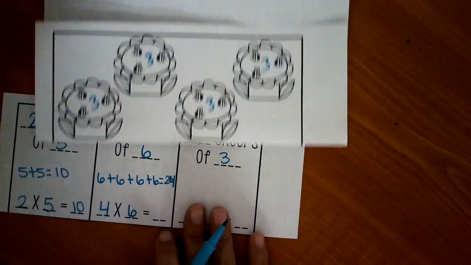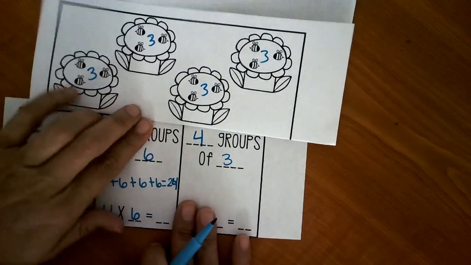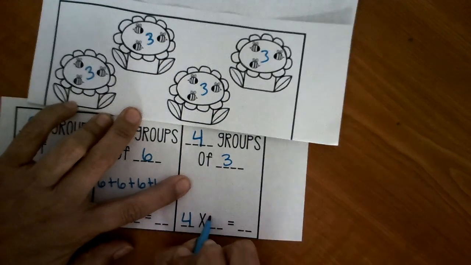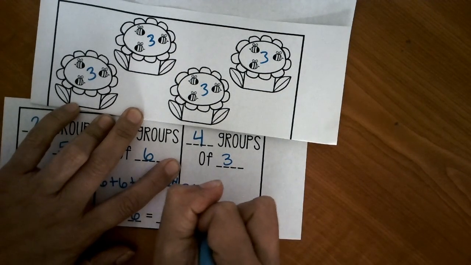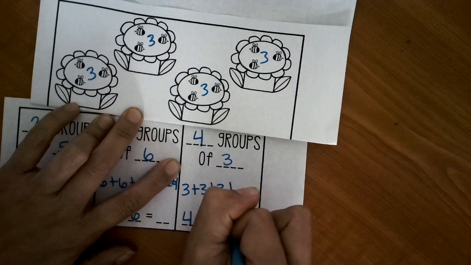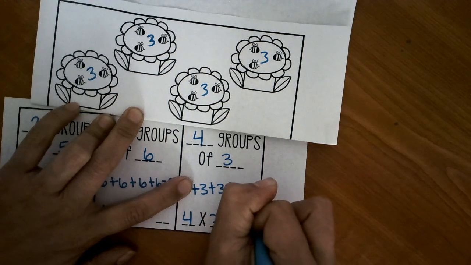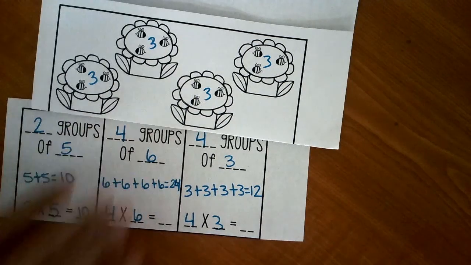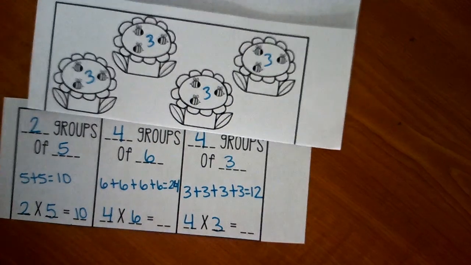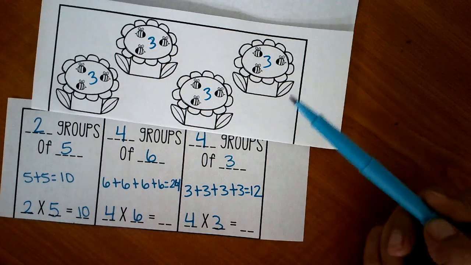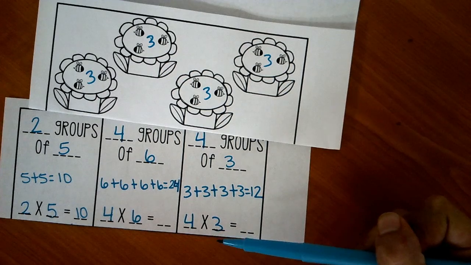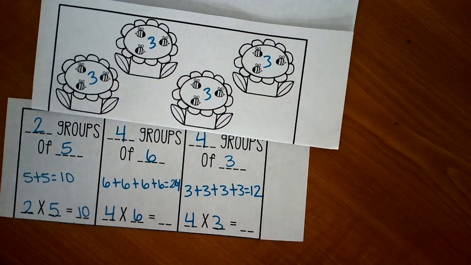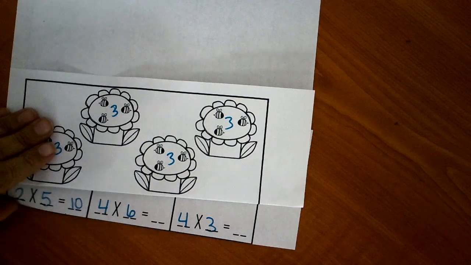Now, what's our multiplication sentence? 4 times 3. Let's do our repeated addition. 3 plus 3 plus 3 plus 3 equals 12. Okay guys, that is showing your work in equal groups. And once you do the equal groups, then you know automatically your repeated addition and you can write your multiplication sentence. So you're actually doing all 3 different ways.